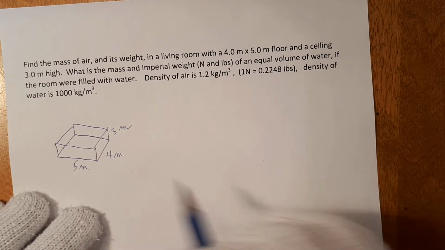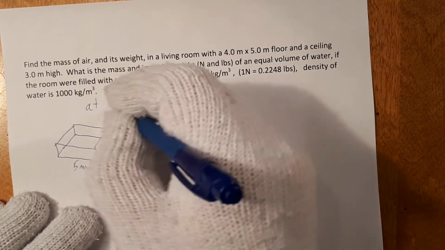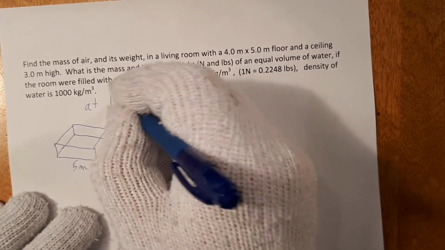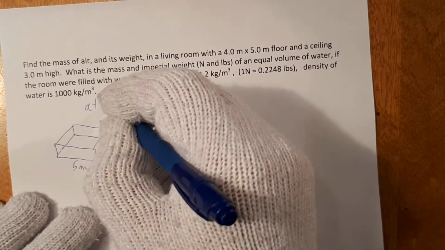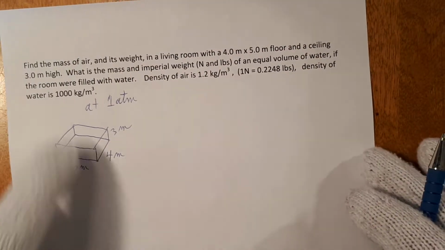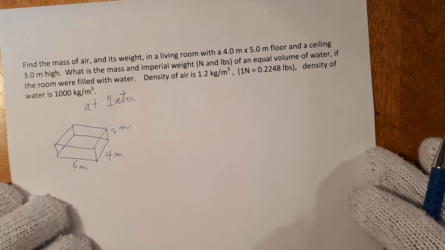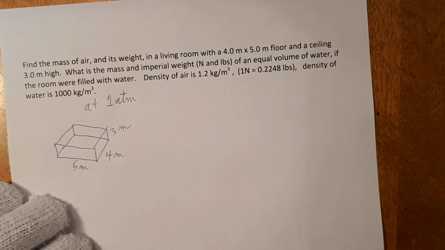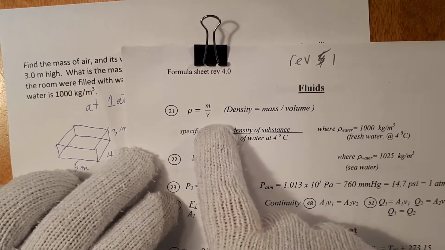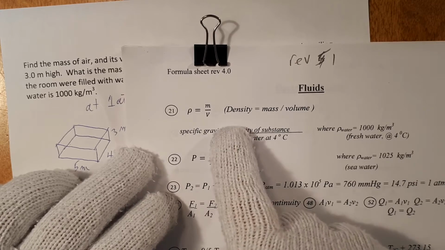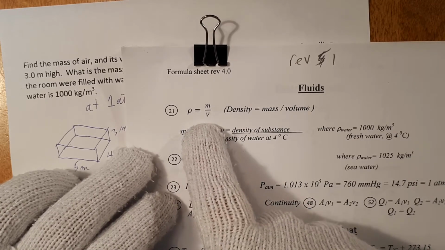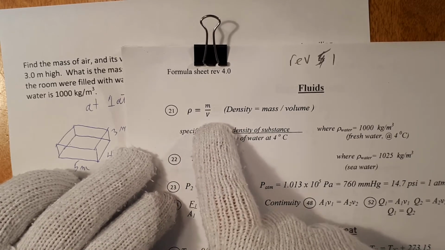And this is at 1 atmosphere. At 1 atmosphere, there isn't any air being pumped in or taken out. It's just regular room air. Let's have a look at our equation. The specific equation we're involved with is this one, where density is equal to mass divided by volume.